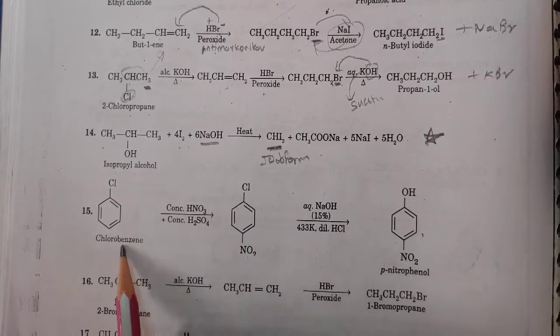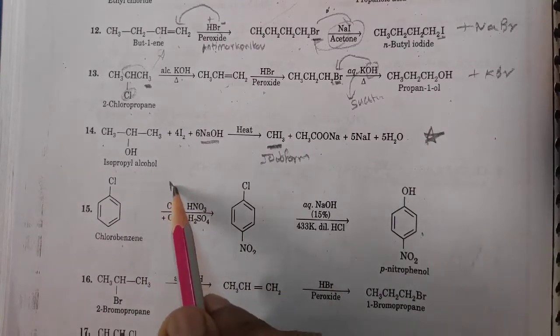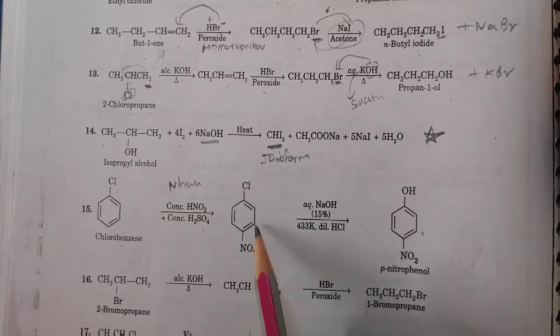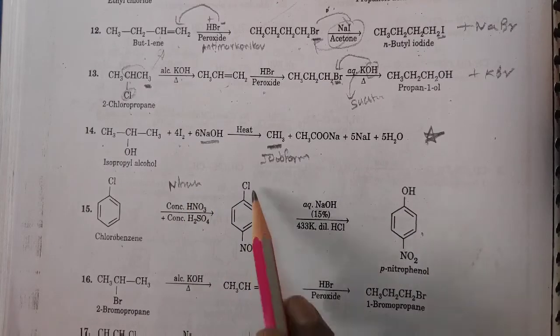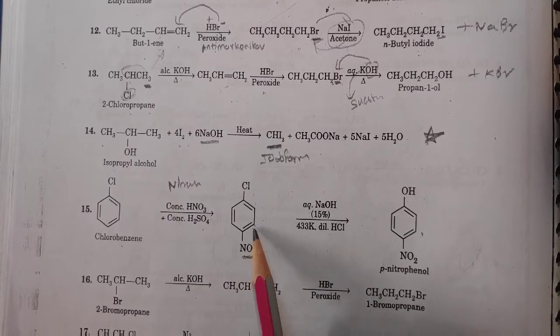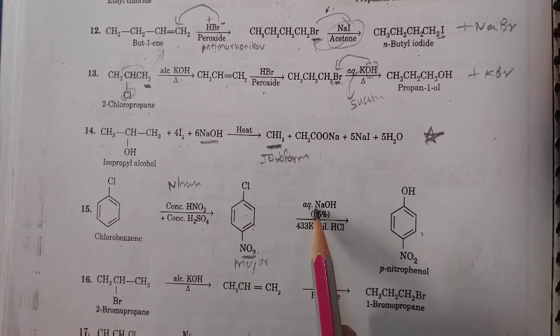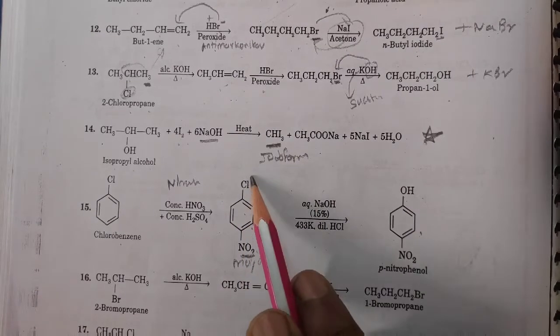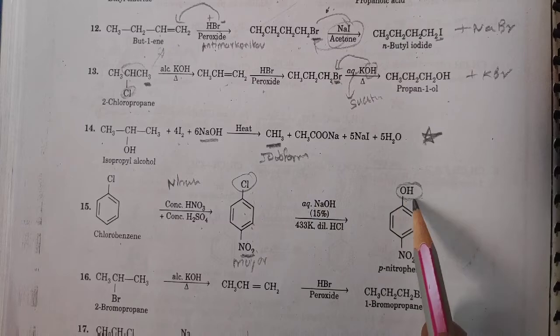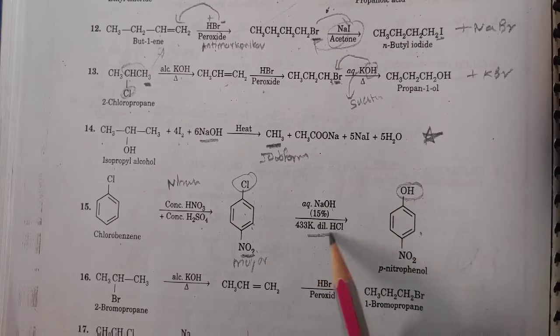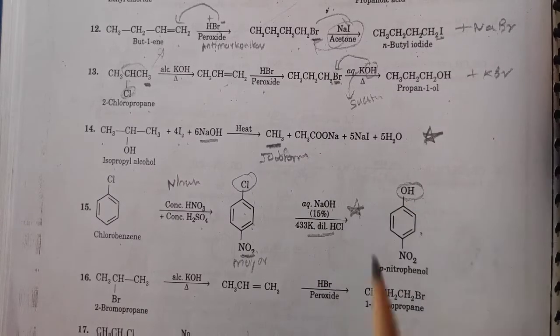Then the next one, chlorobenzene. This is simple, we say nitration. You will get nitrochlorobenzene, which you can see here. Now this is the para position, and this is the major product. In this, again, aqueous NaOH, when you use it, what will happen? This Cl will be substituted by which group? The OH group, right? So this one is a little bit different. You have to remember this.